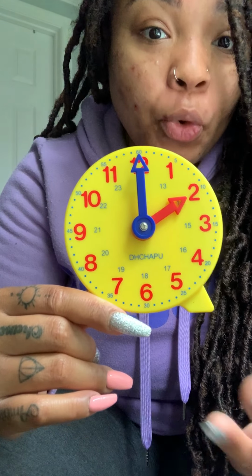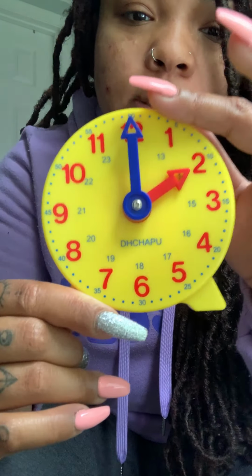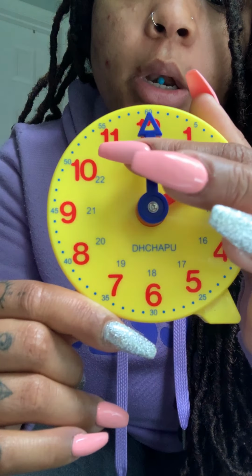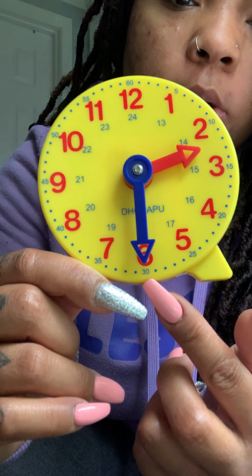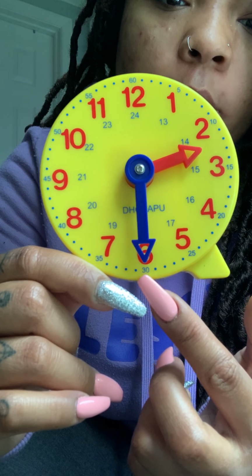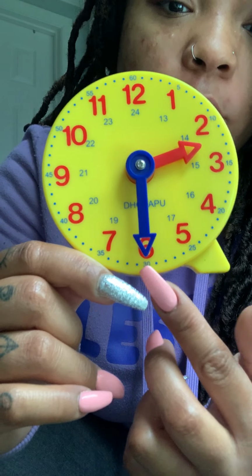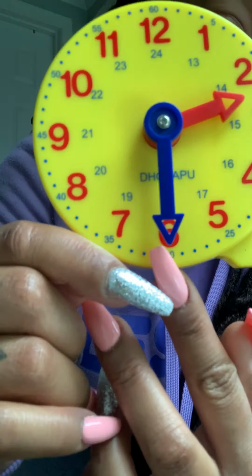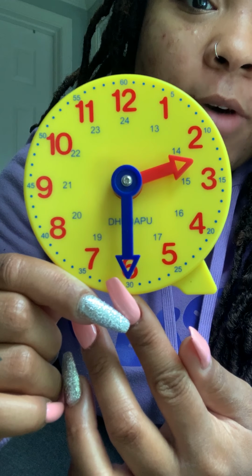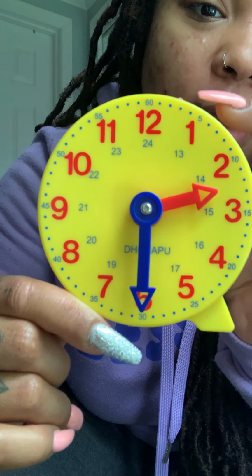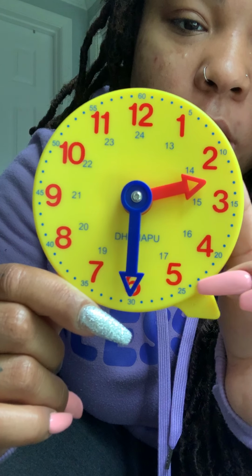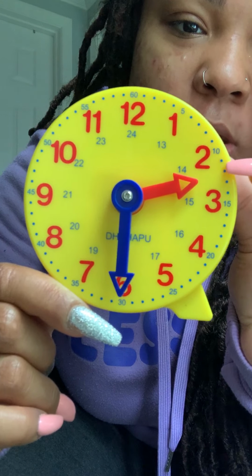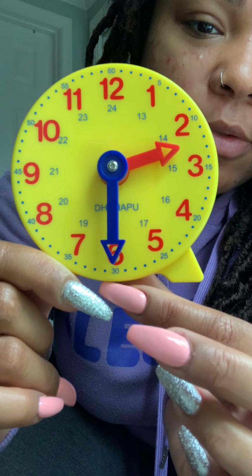So when we tell time by the half hour, we're going to pay close attention to our minute hand because our minute hand is always going to be on the 6, which is the half hour. Now you will see a 30 if you look really closely here, a little 30 in blue. And that's because the minute hand always counts by fives. So as you see all around the clock, you can see the fives all around. 5, 10, 15, 20, 25, 30.